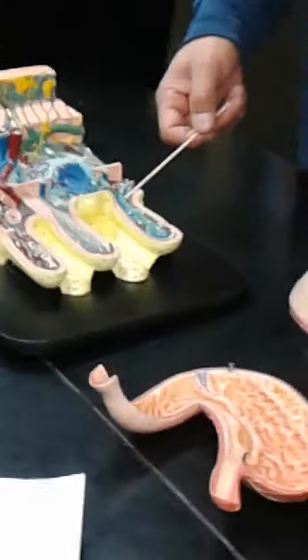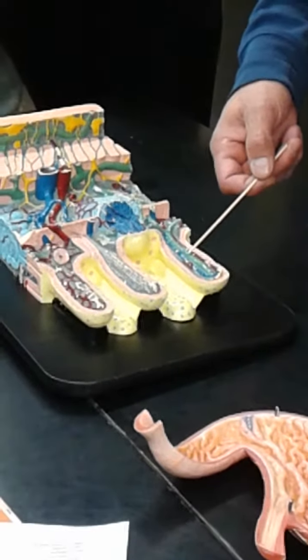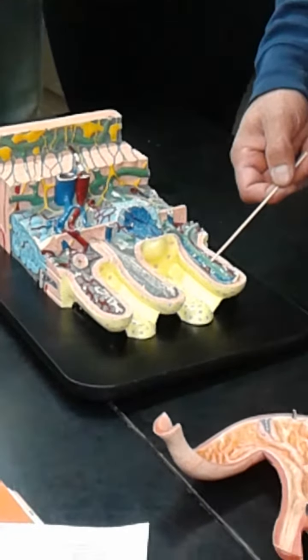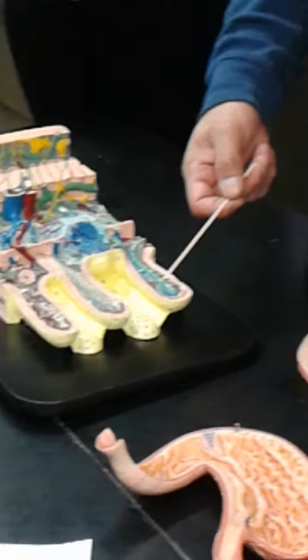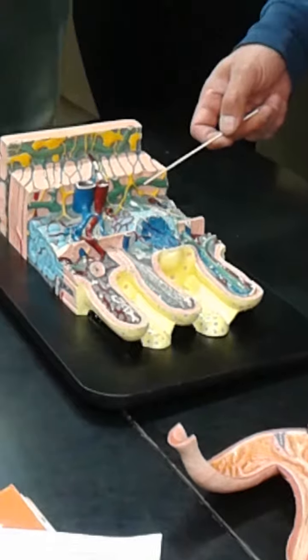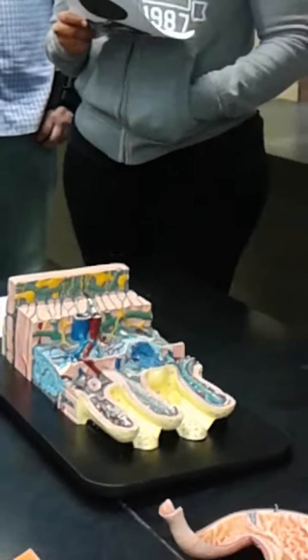Glucose and amino acids are small organic nutrients absorbed by the capillaries, whereas fats, triglycerides, very large, three fatty acids linked together with a glycerol backbone, are absorbed into the lymphatic system. Fats travel through the lymphatic system and make their way into the vascular system by the subclavian veins.